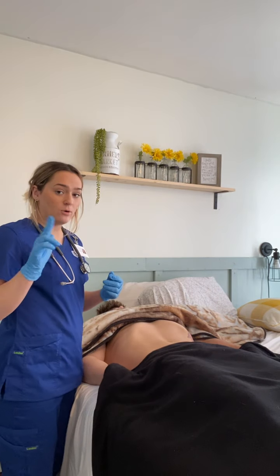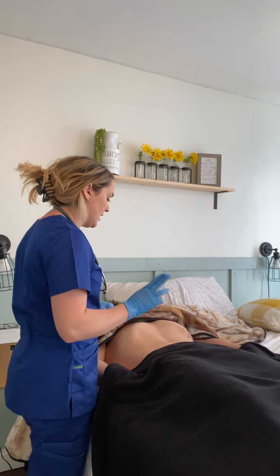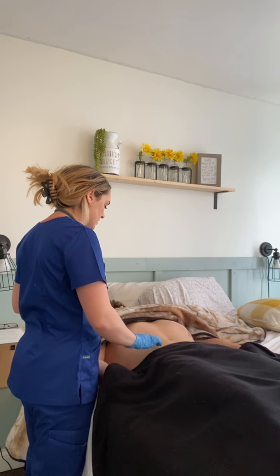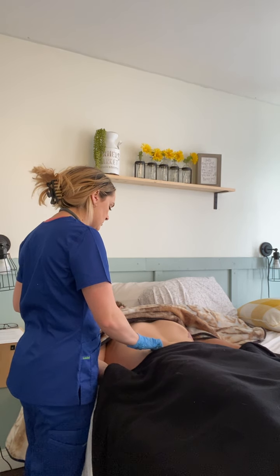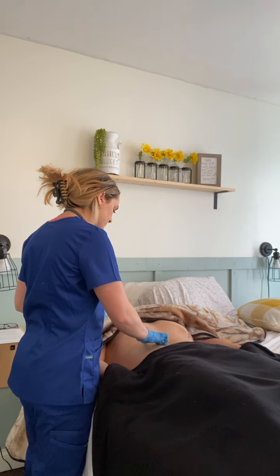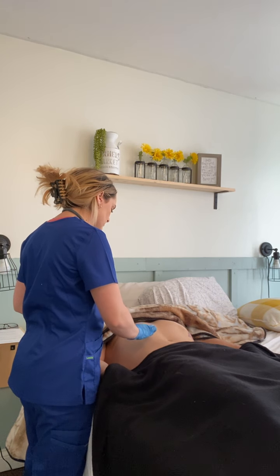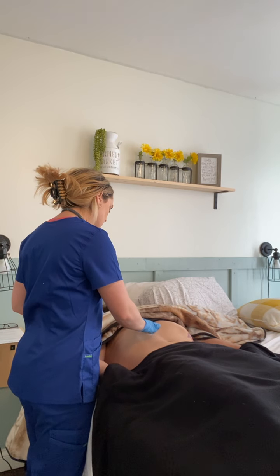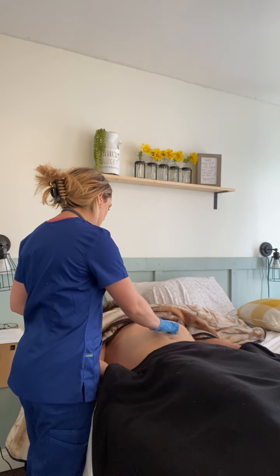Now I'm just going to palpate and inspect his stomach. So let me know if you have any pain or tenderness while I'm doing this. Any pain so far?